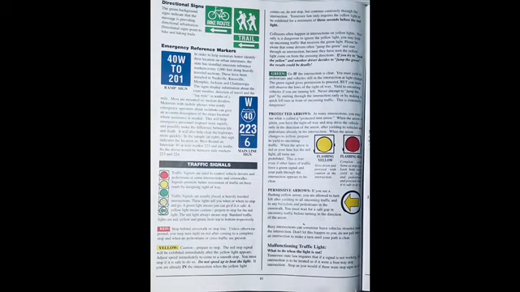If you are already in the intersection when the yellow light comes on, do not stop, but continue cautiously through the intersection. Tennessee law only requires the yellow light to be exhibited for a minimum of 3 seconds before the red light.